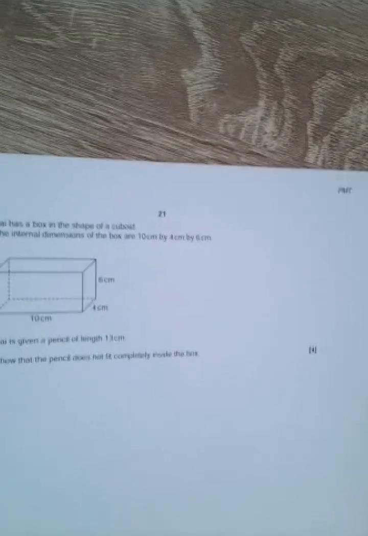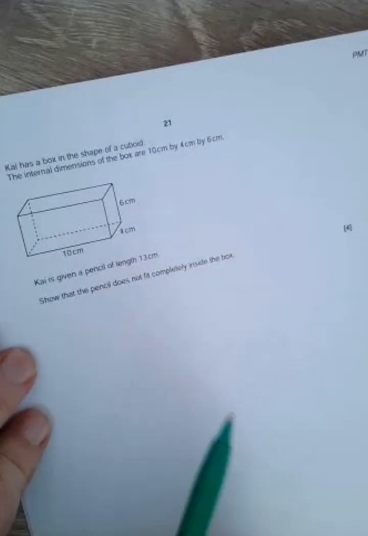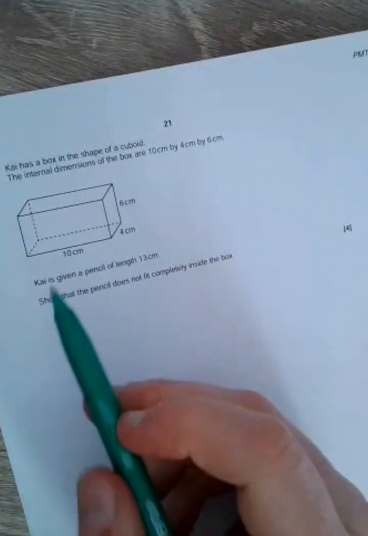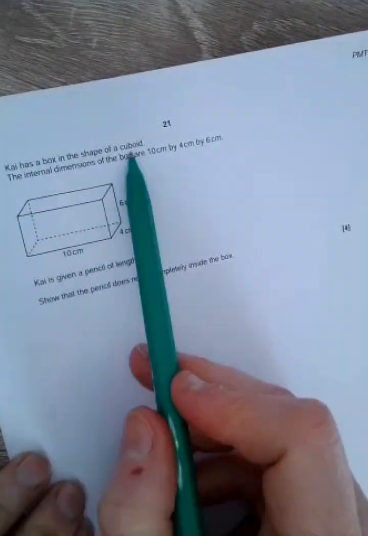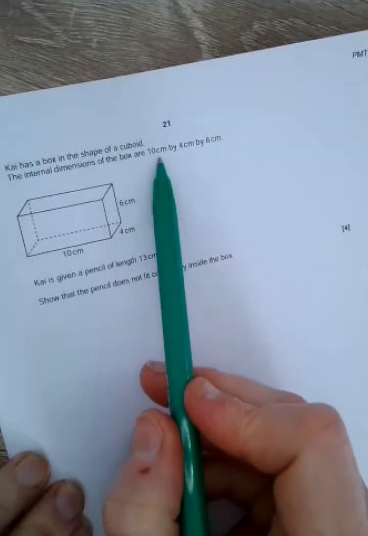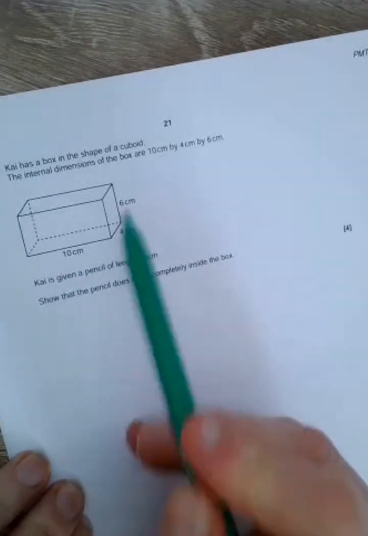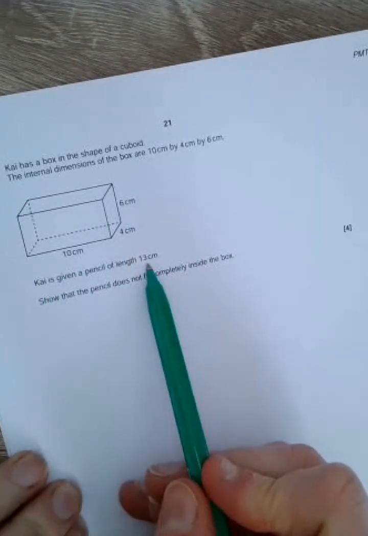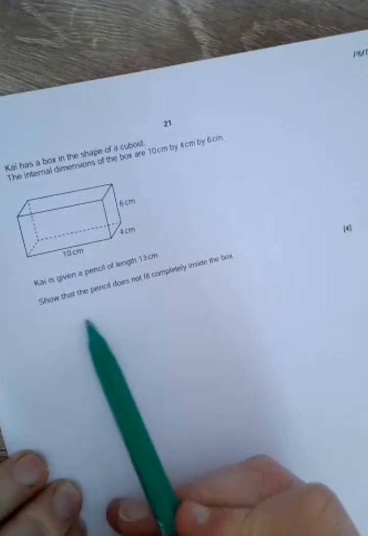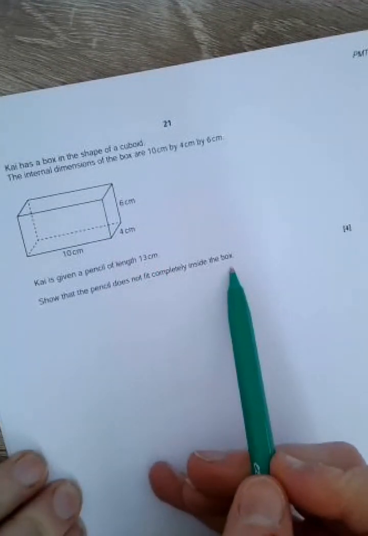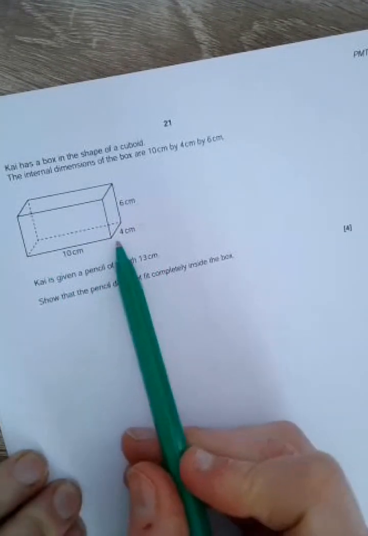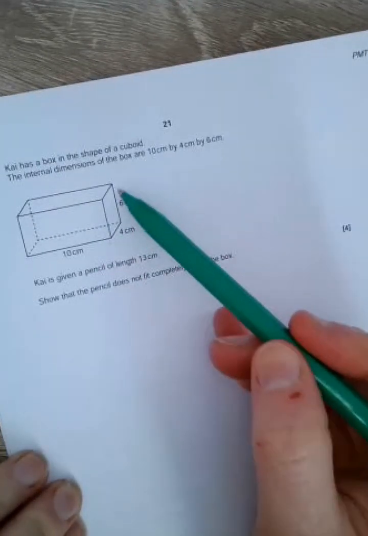Question 20. We've got a box. So your first instinct is probably going to be cuboid, going to be doing volume. It's not, sadly. Kai is given a box in the shape of a cuboid. The internal dimensions of the box are 10 by 4 by 6. Kai is given a pencil, its length is 13 centimetres. Show the pencil does not fit completely inside the box. Right, well we know it's not going to fit this way, it's not going to fit this way, it's not going to fit that way.